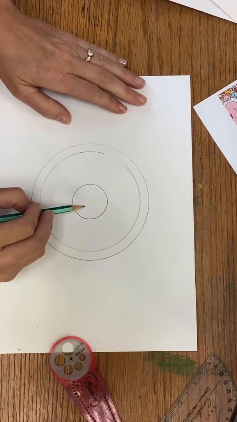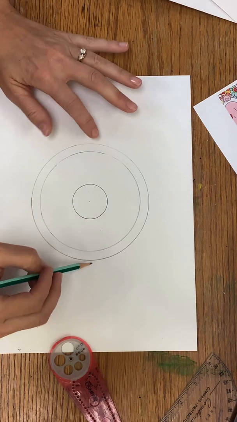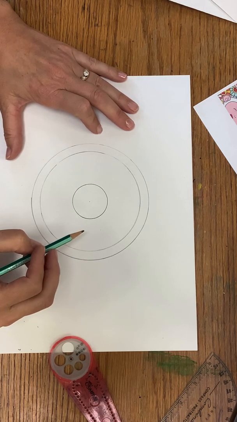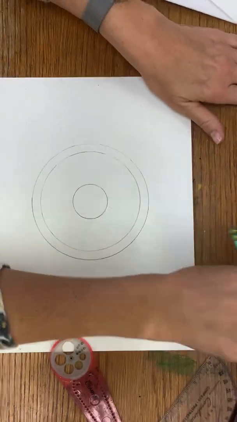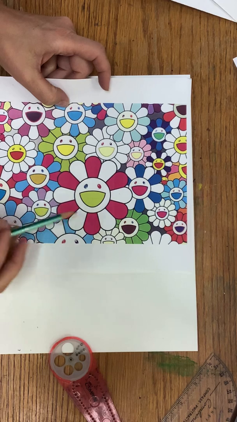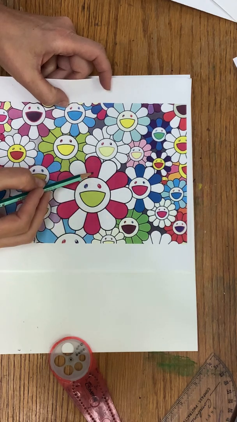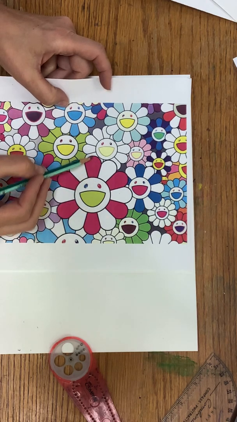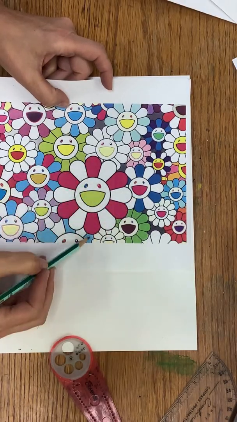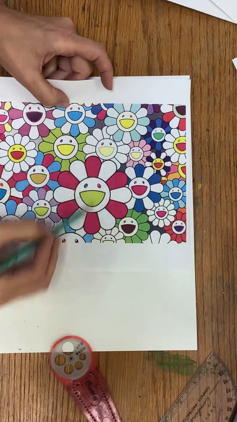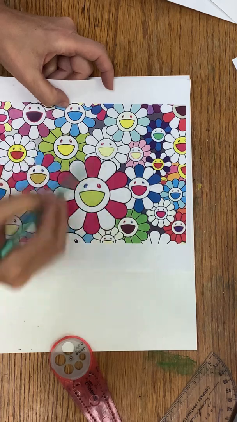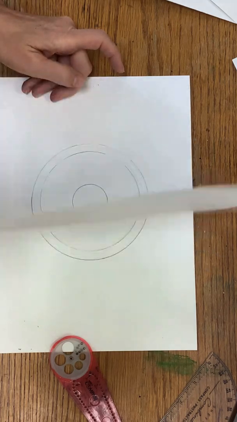Okay, so I've got the center for my face and I've got the outer edge for the length of the petals. So the next thing, if you really look at Murakami's flowers, he has 12 petals, and you'll notice one is always perfectly centered right at the top, one at the bottom, and one on each side, so it's like a cross shape. And then in between the cross shape, he's got 2 petals. And it's pretty much the same for most of the ones that I've seen.